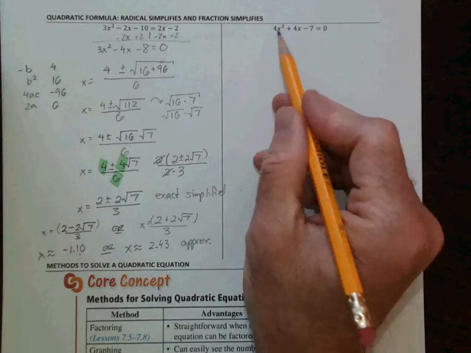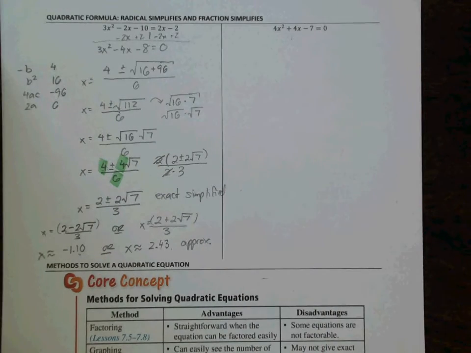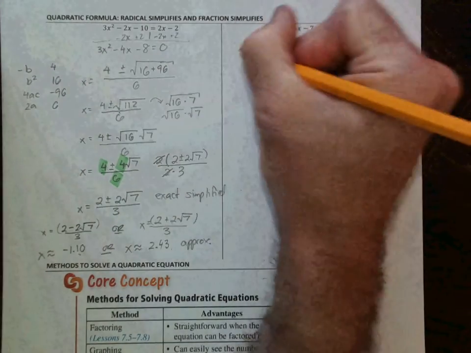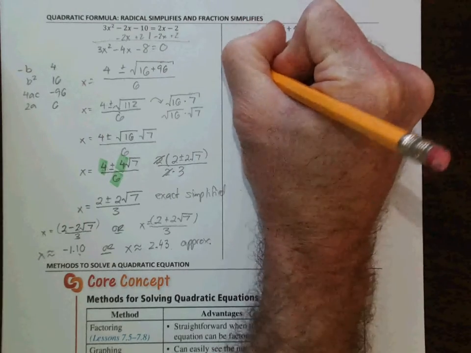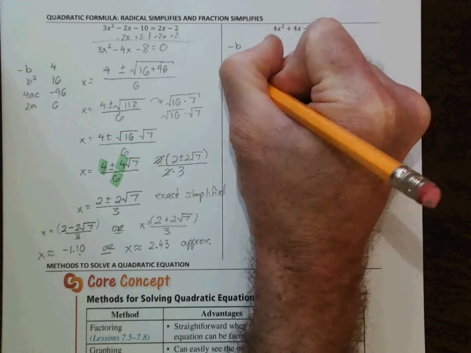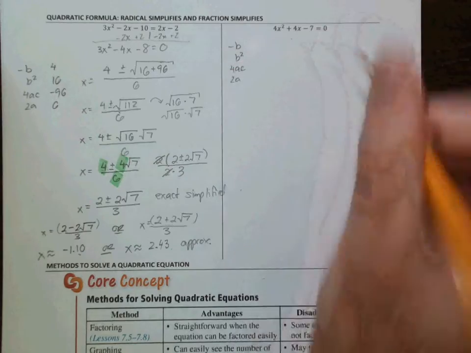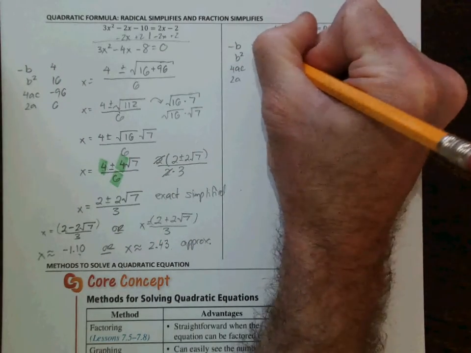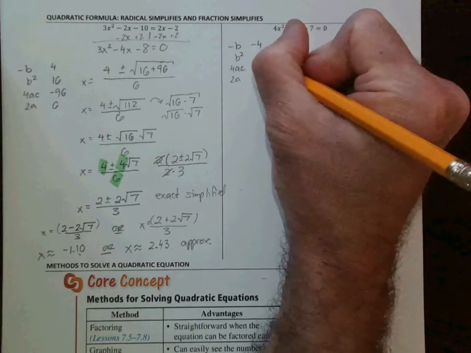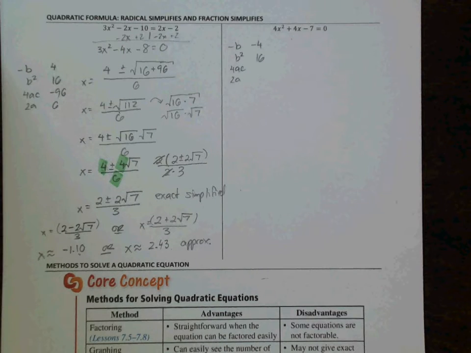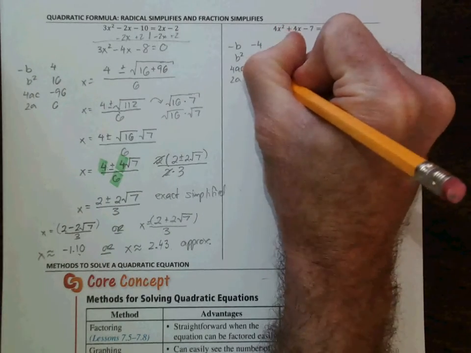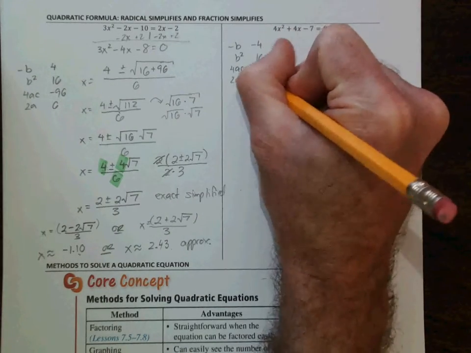Okay, so we're going to go through this problem. Hopefully you tried it already. It's in standard form, so if I think of these pieces of the quadratic formula, the opposite of b will be negative 4. b squared is 16. 4 times 4 times negative 7 is negative 112. 2 times 4 is 8.